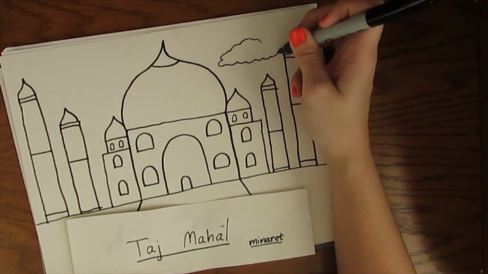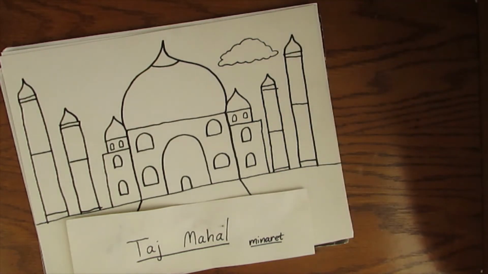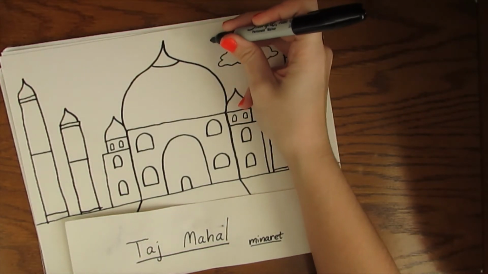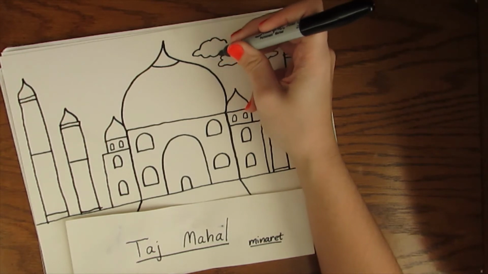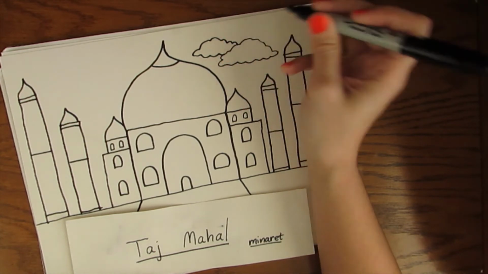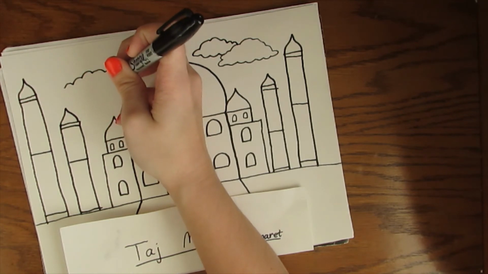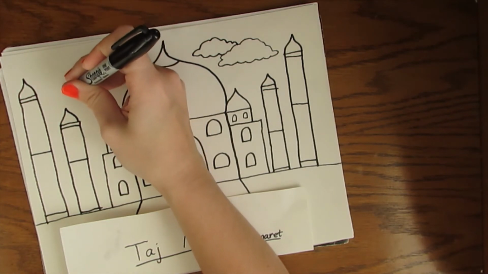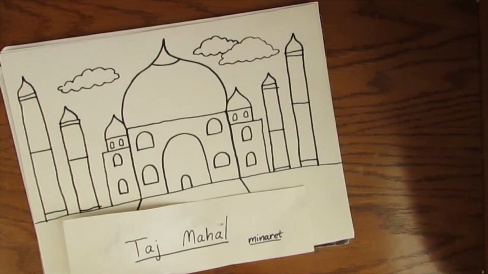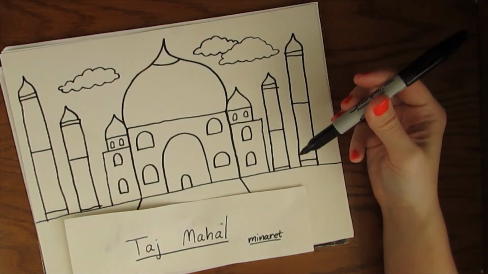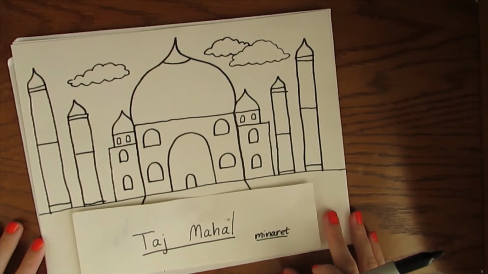But another important thing about Indian architecture is that their buildings are usually very colorful. The Taj Mahal, however, stays pretty classic and white. So if you want to color this however you want, you're more than welcome to. Just remember that we are talking about Indian architecture, and we're talking about the Taj Mahal.